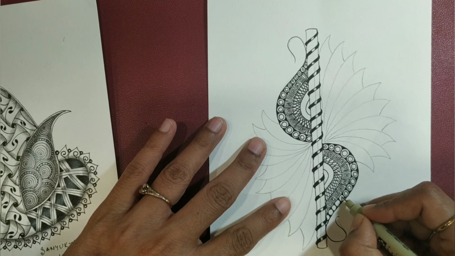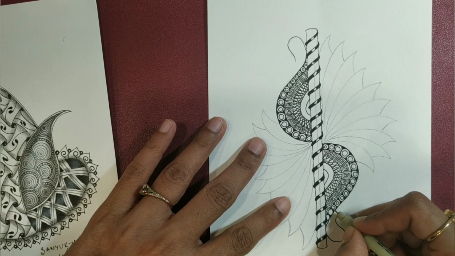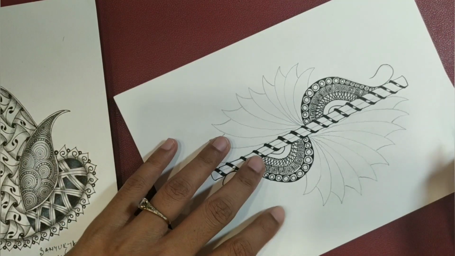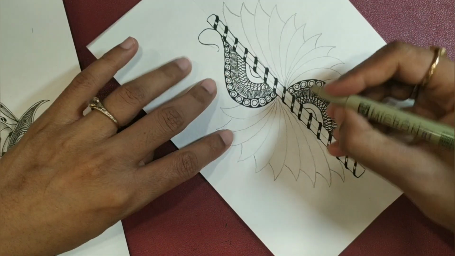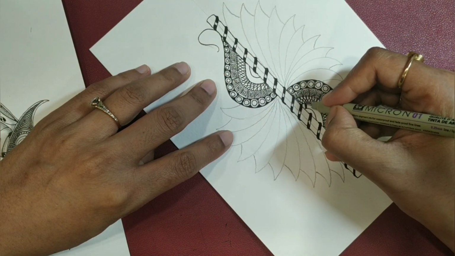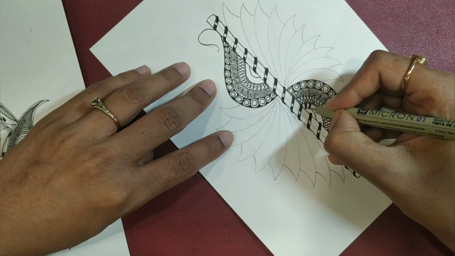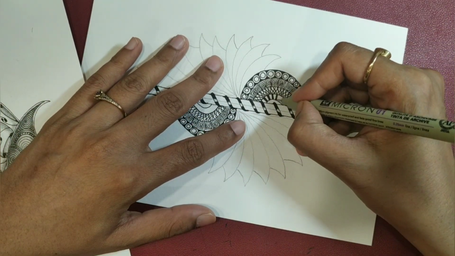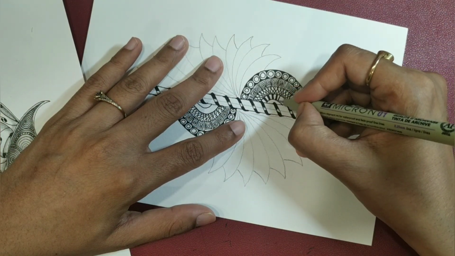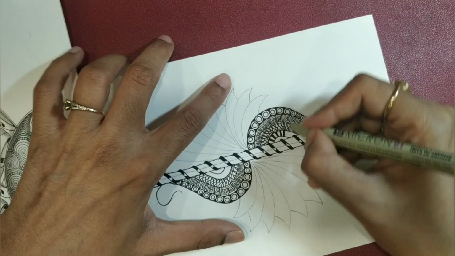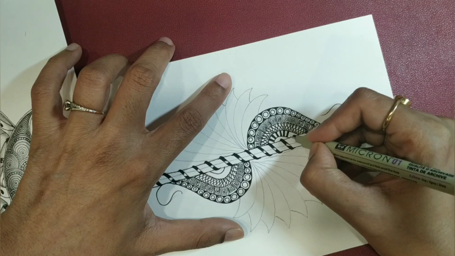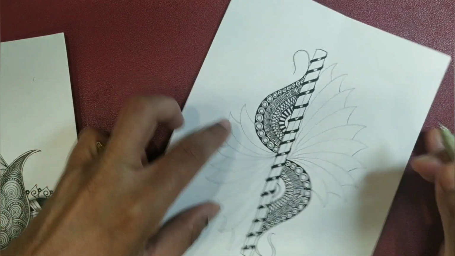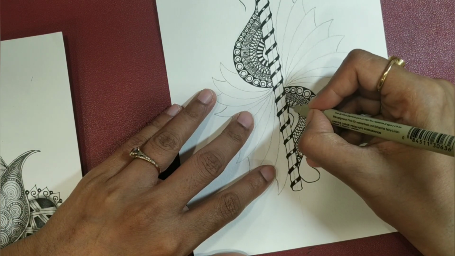And see how beautiful simple orbs can look like. Again, the beauty of Zentangle, right? So here again, this section probably I will add some Knightsbridge. Some bit of inking always looks nice, right? So I'm just adding lines, but they are thicker lines, as if they are alternate inked sections, right? Something like that. And I do this here also.